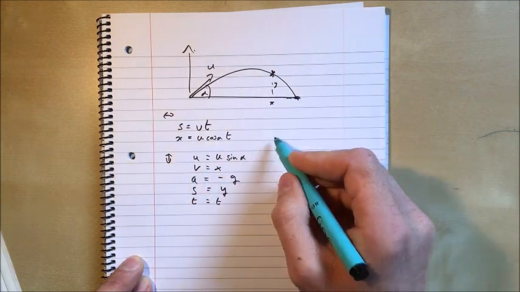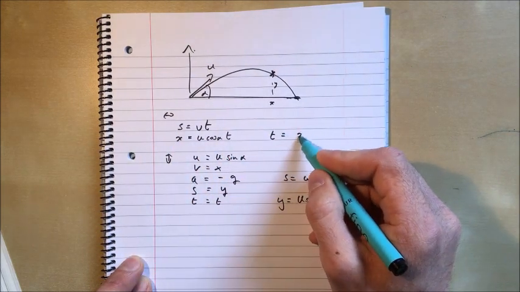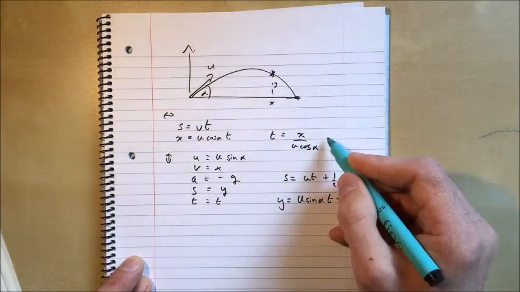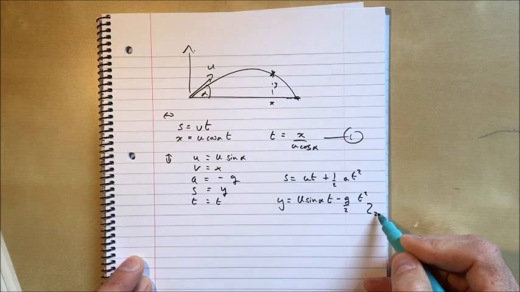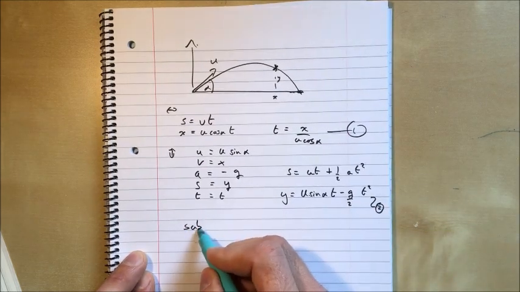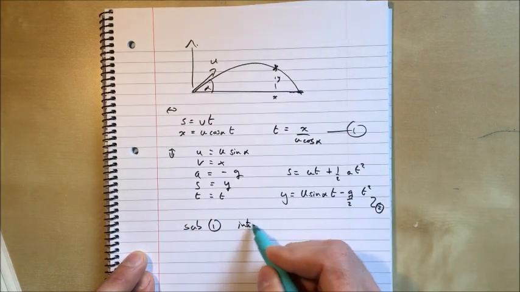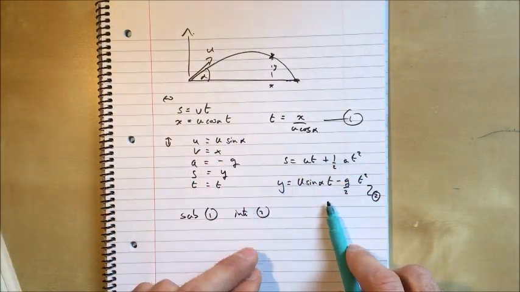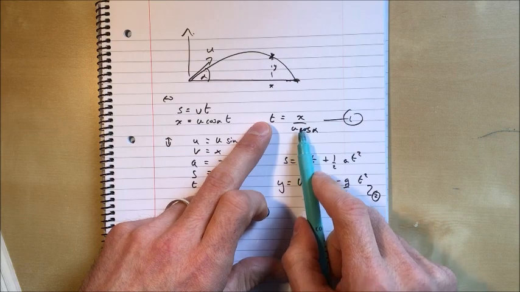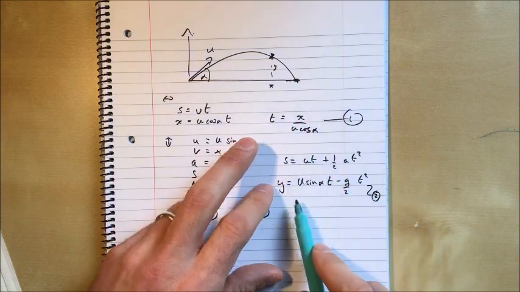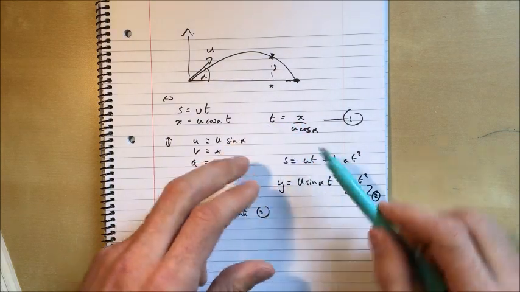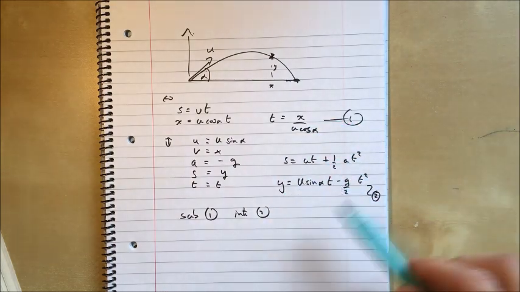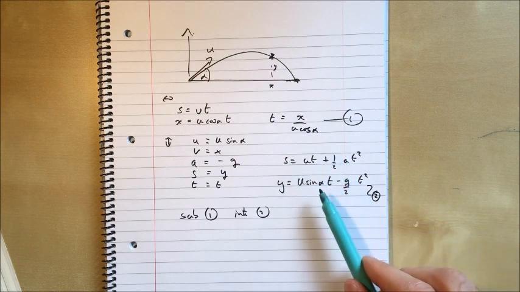Now if I take this equation here, I can see that t is x over u cos alpha. There's equation 1, there's equation 2, and if I substitute from equation 1 into equation 2, let's just try and see through the symbols for a minute. This equation has just got an x and a t. This one has got a y and a t. So if I get rid of the t, I'm going to have y in terms of x, and what else is going to be in there? Well, u and alpha and g.